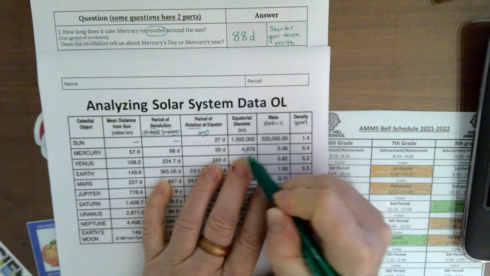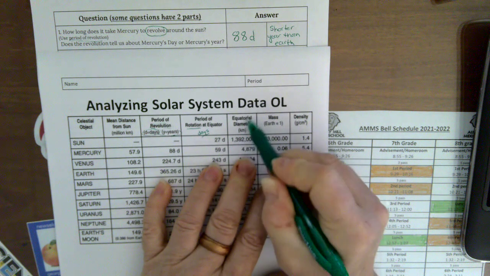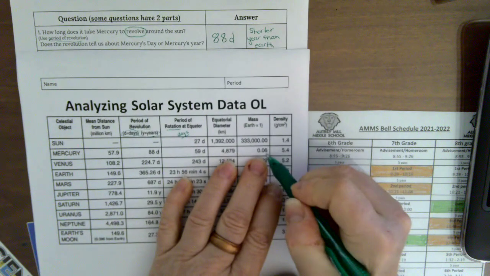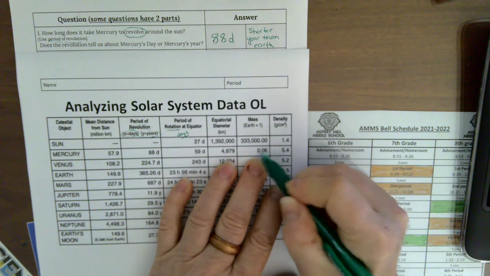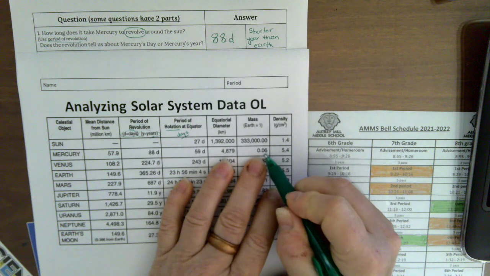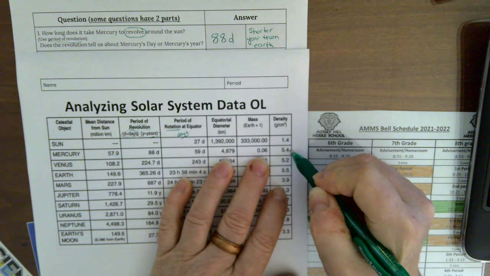Okay, diameter is how far it is across. So how big is Mercury? This is its mass. Okay, remember that's how much matter is contained. So look, 0.06. So that's not very much mass. And this tells us our density.